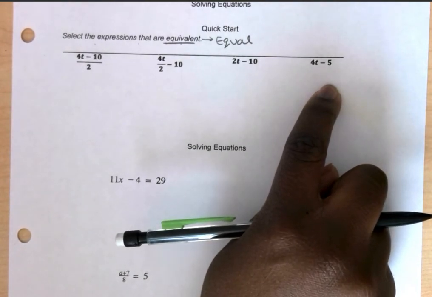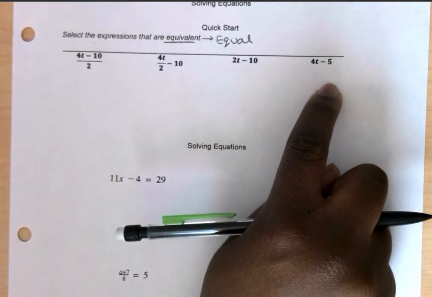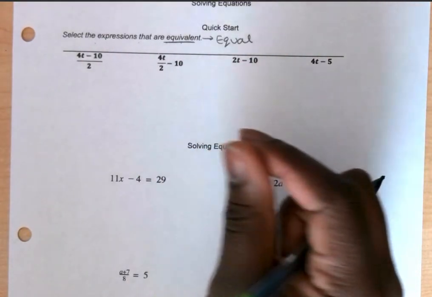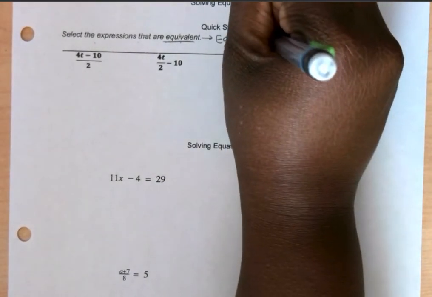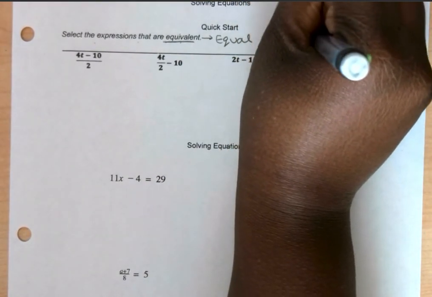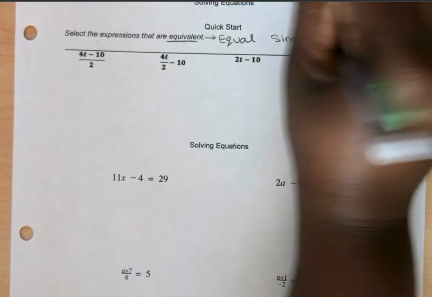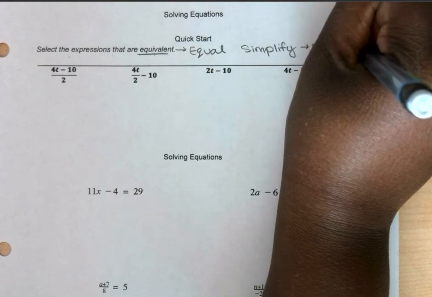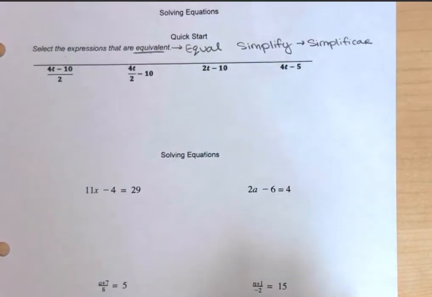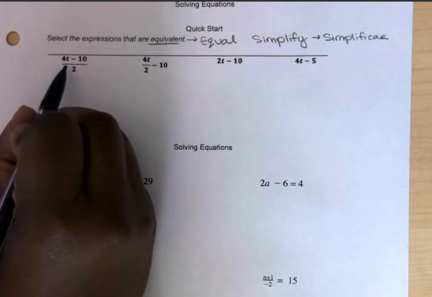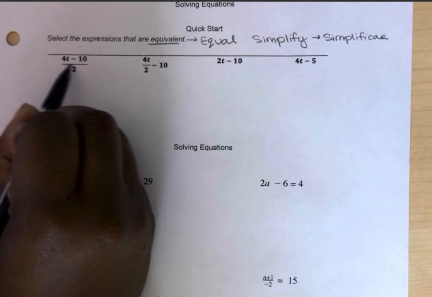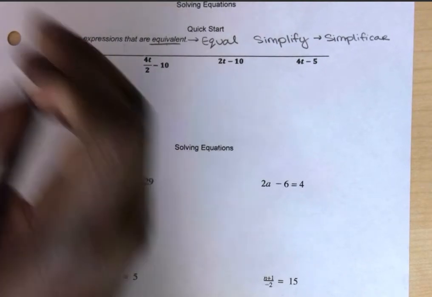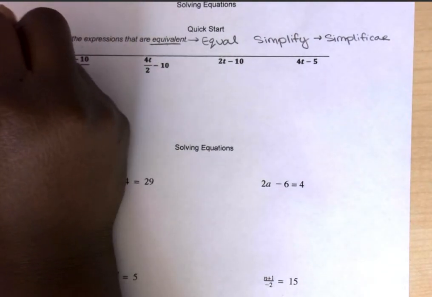All right, great job. Good job. So what that means is we're going to reduce all of them in order to figure it out. So we are going to simplify them. Remember, in Spanish, we're going to simplify. So what you should see is every time you see a division line, every time you see a fraction, this should mean division to you.